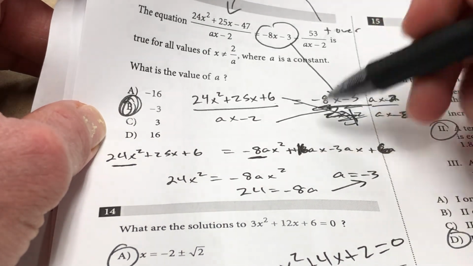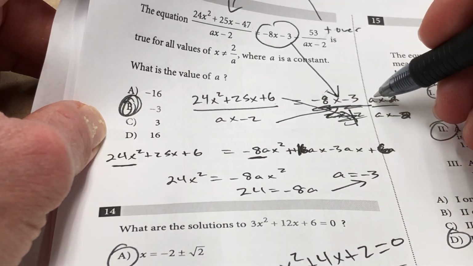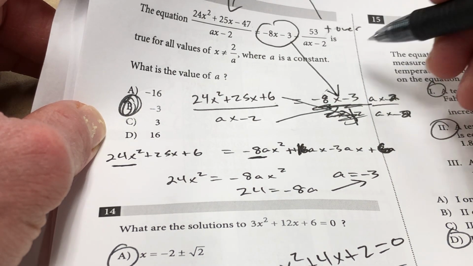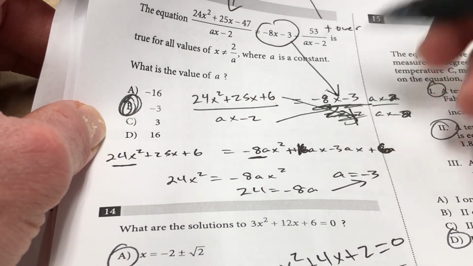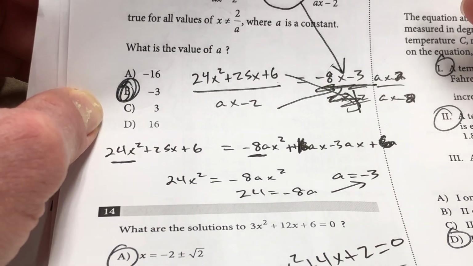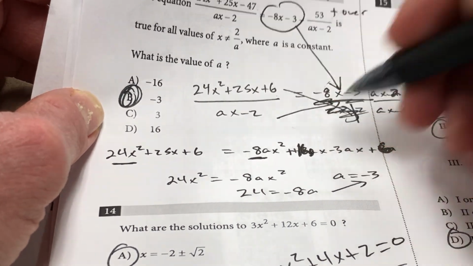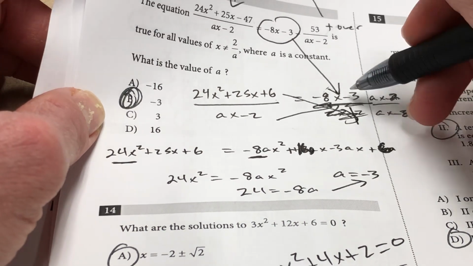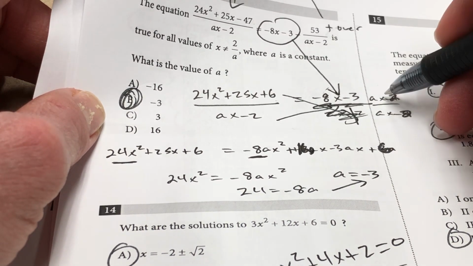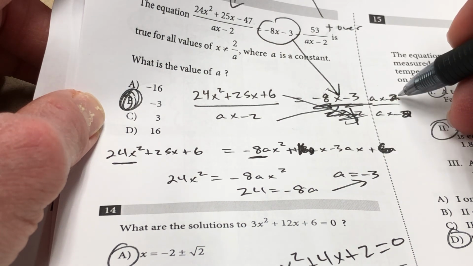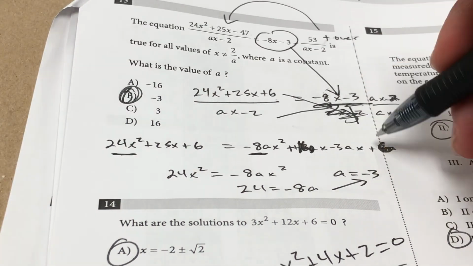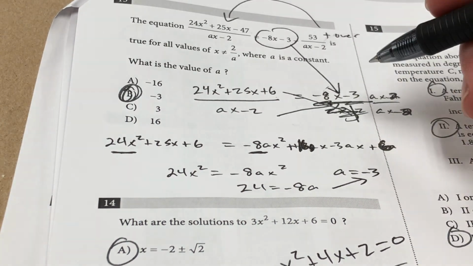So I'm going to FOIL, and I did a poor job foiling. First, negative 8ax squared, outer positive 16x, inner negative 3ax, and then negative 3 times negative 2 is positive 6. But honestly, this part doesn't matter so much, guys. They just want to know what a is.